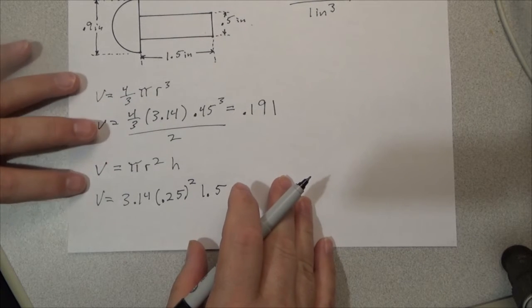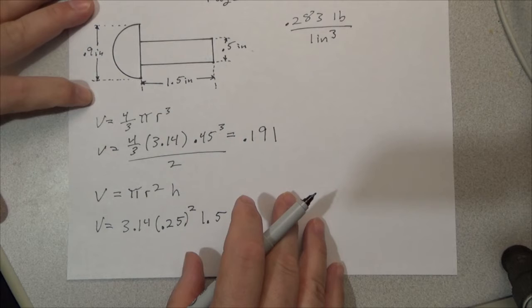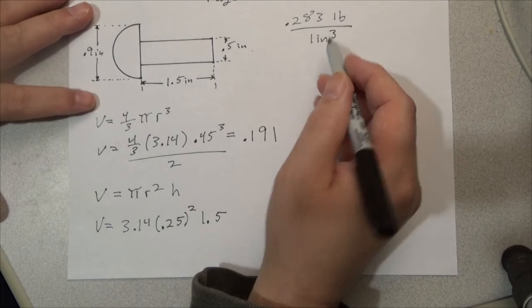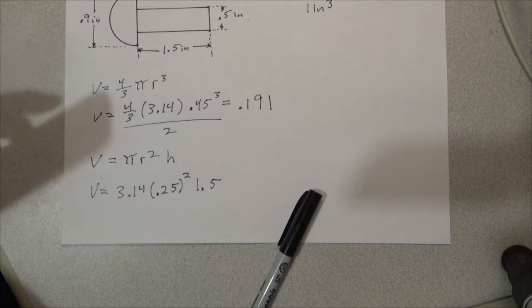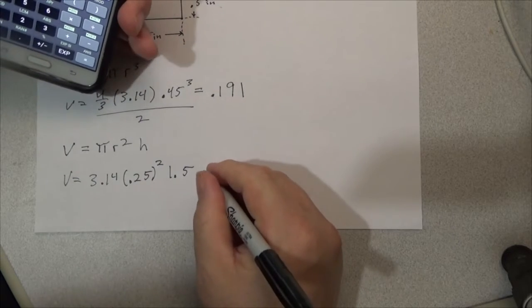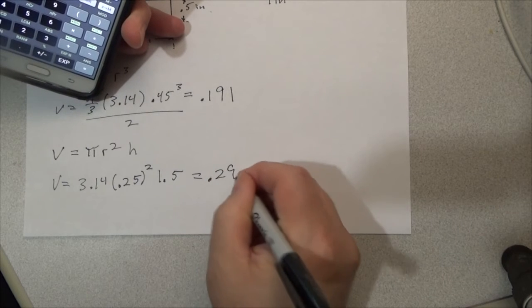Now I will make a note. I looked at this before I actually started. All of the units given to me are in inches, and that is exactly what I need, so I didn't need to do any unit conversion here. But I did check that before I started. So we'll multiply all this out: 3.14 times 0.25 quantity squared times 1.5, and that gives me a volume of 0.294.